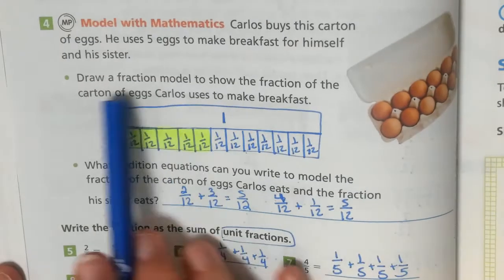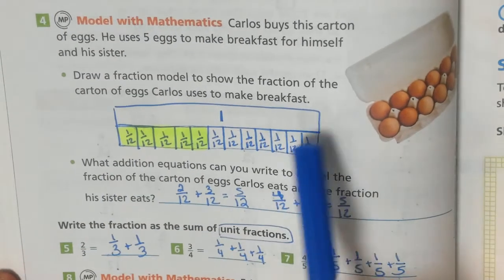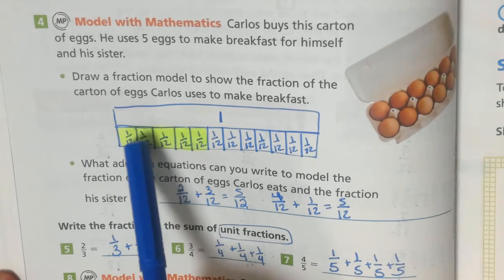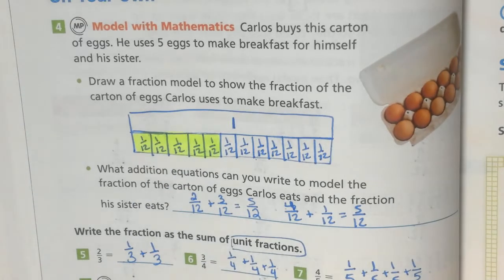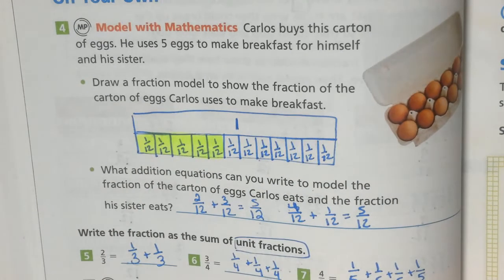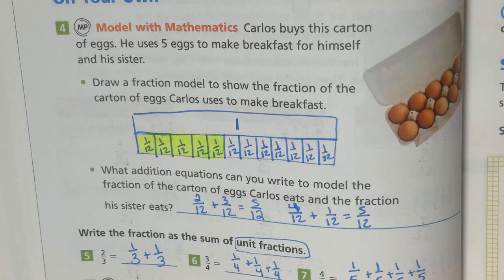Same thing if you have to draw a fraction model. Make sure you have your whole, and then each piece is broken up into one individual, and then you just shade in what they've used or what they've done. Okay? So then go ahead and do the front and back of the independent worksheet for 14.1.